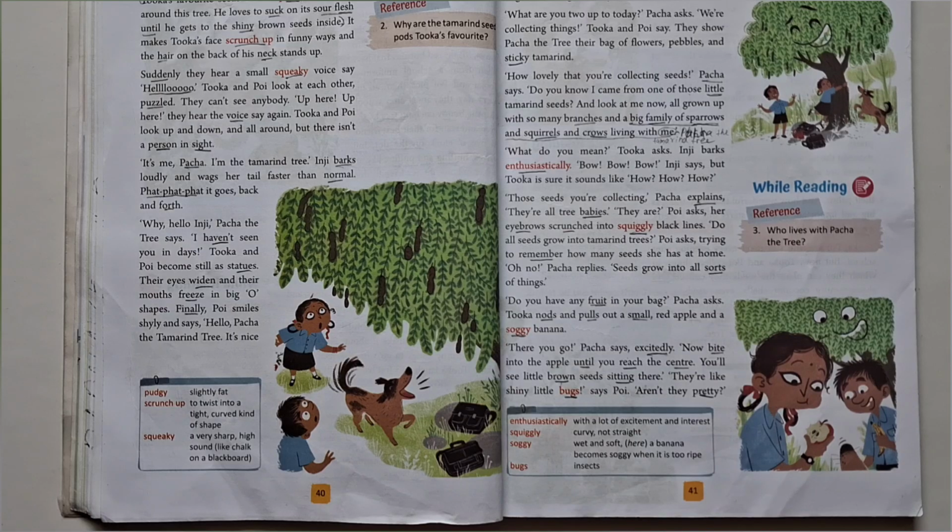Pacha asks. Toka nods and pulls out a small red apple and a soggy banana. "There you go," Pacha said excitedly. "Now bite into the apple until you reach the center. You will see little brown seeds sitting there." "They are like shiny little bugs," says Poi.